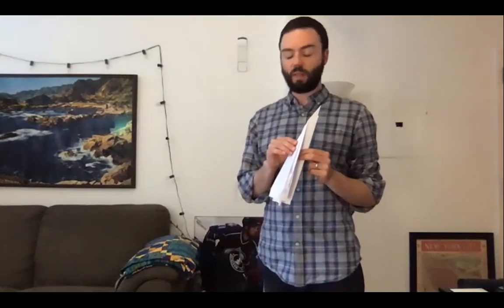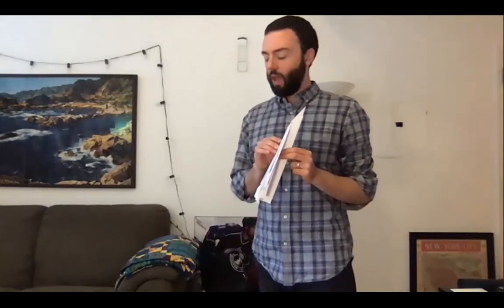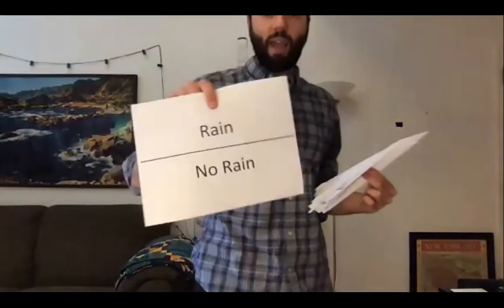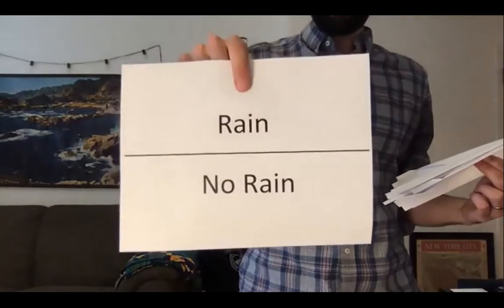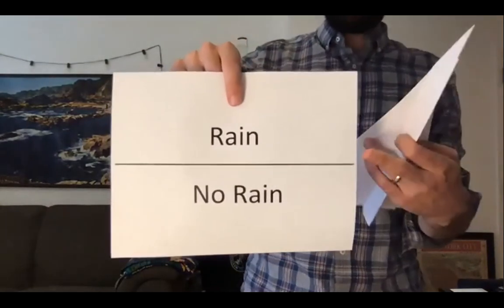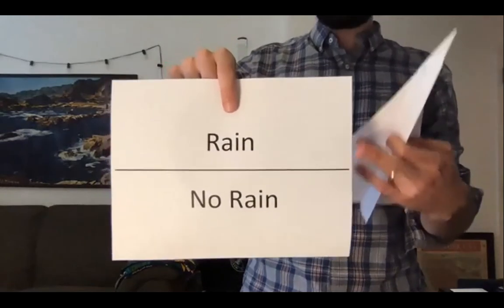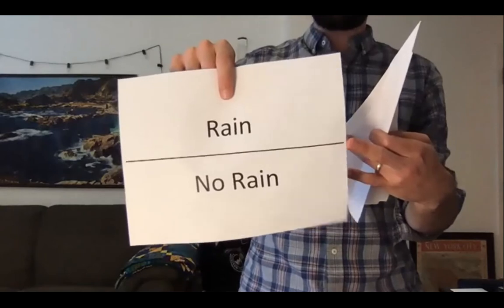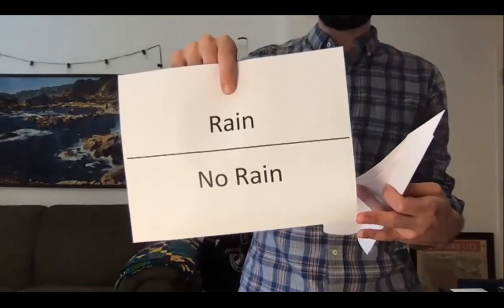And I've marked a place on my floor right here with a dish towel, so I know that I'm going to be throwing from the same place each time. And I've also created this sign, which I put on the floor. The point of this is that any paper airplane that gets past this line will mean that we're forecasting rain. And any paper airplane that doesn't get past this line means we're going to forecast not rain.